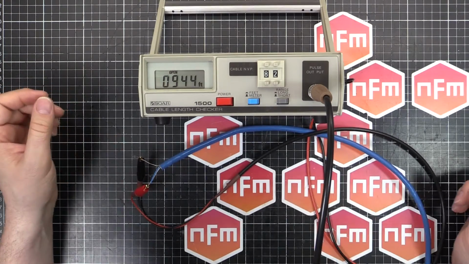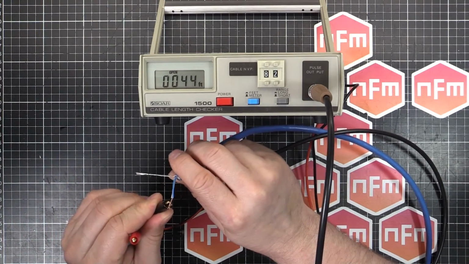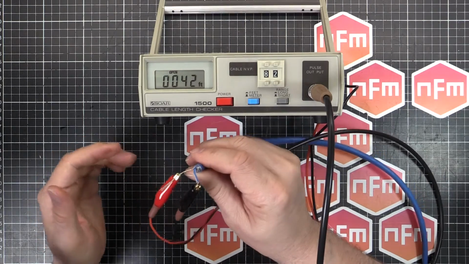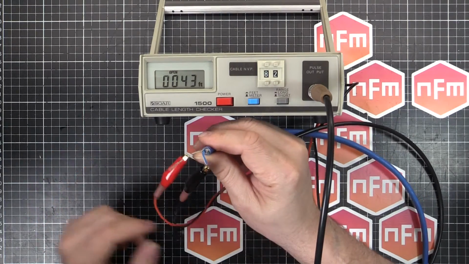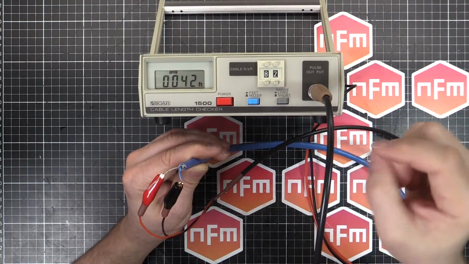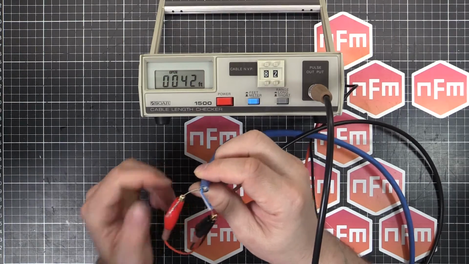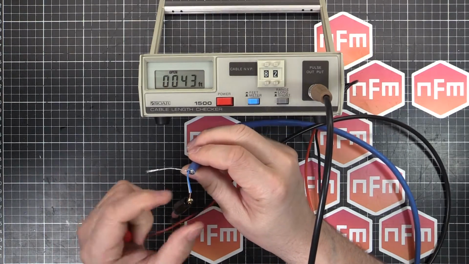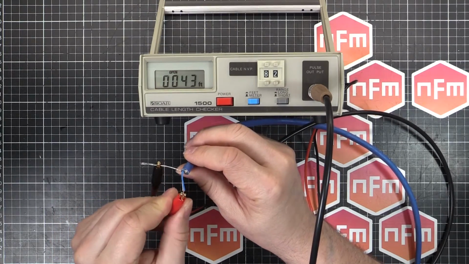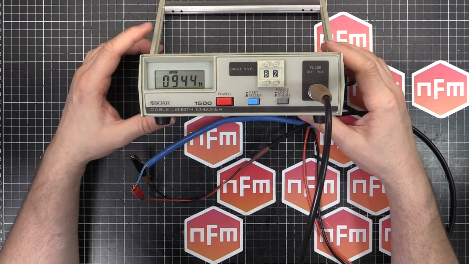There we go, what the length is. That's interesting. If I hook it up backwards, so the shield is to the center, it doesn't work. So at the moment it's hooked up so that the center of our coax is going to the shield of the Cat5 cable, or Cat5, Cat6A. So it's got to be shield to shield and center to center. Then it works. Interesting.